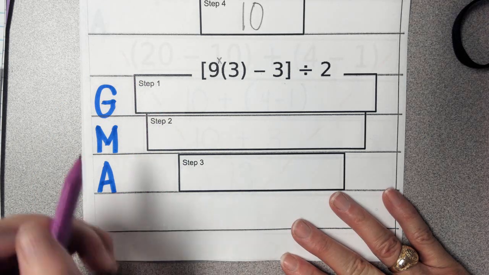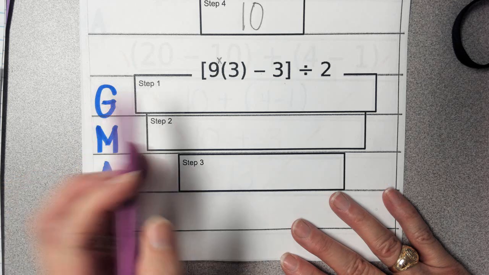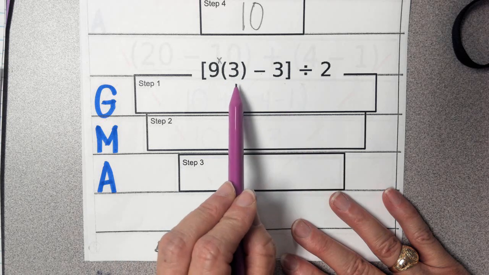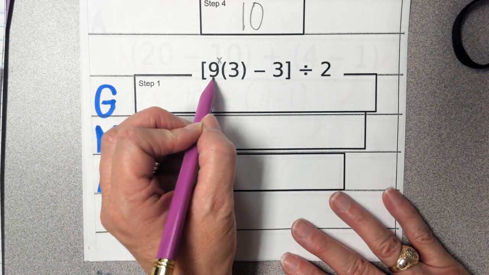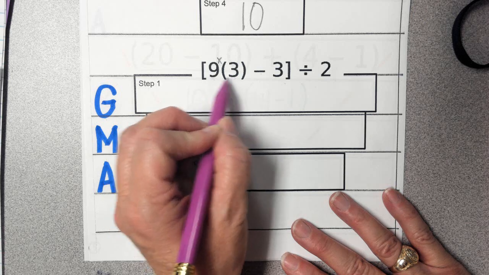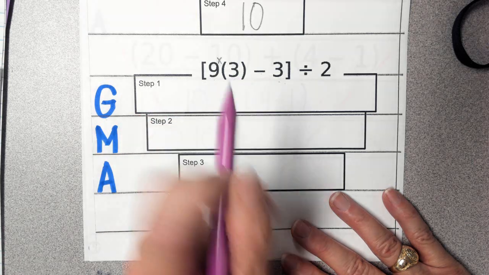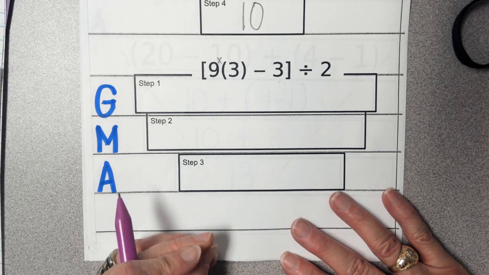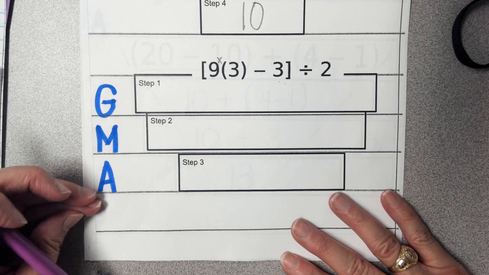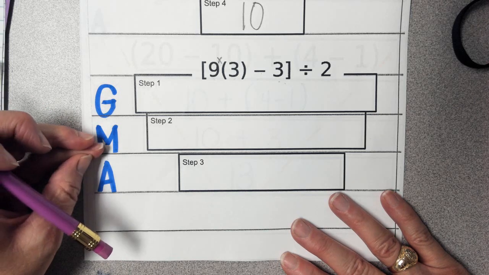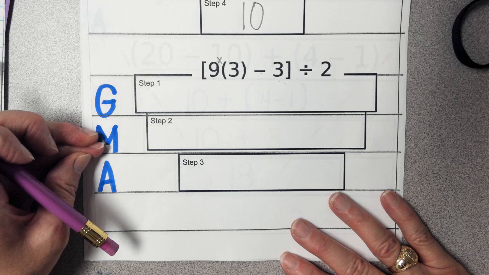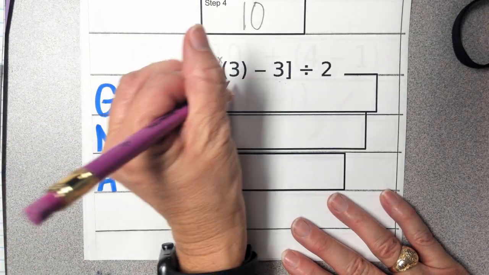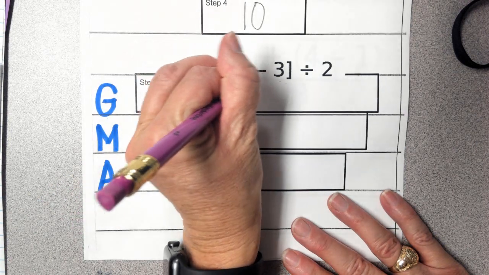So let's get started. When I think about our groupings, I think about, is there anything in the parentheses? And this is kind of tricky because we are going to be multiplying 9 times 3, and 9 times 3 is also in the bracket. So whenever we have 2 actions that are different in the bracket, we have to think about our multiplicative and our additive actions. And multiplicative actions are always going to come before any additive actions. So take your pencil and underline 9 times 3.